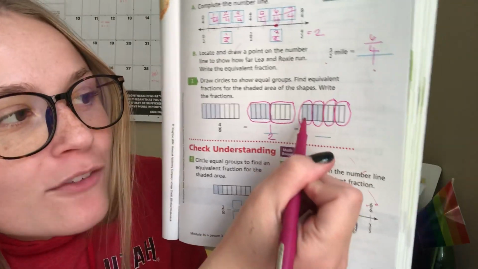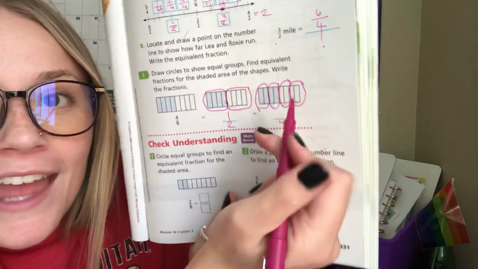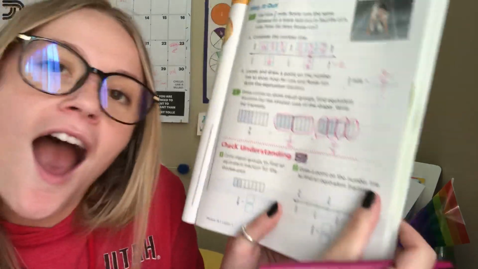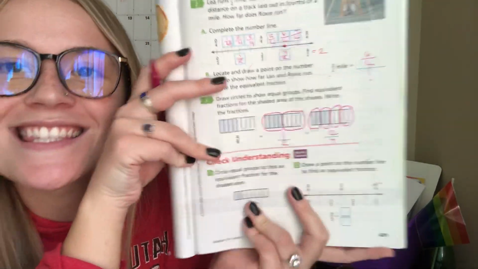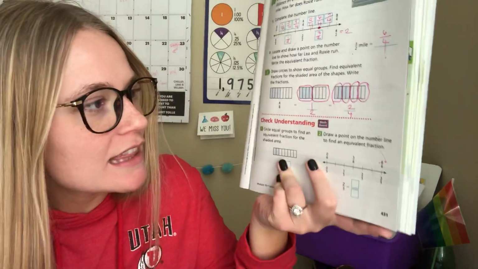Okay, so now I have 1, 2, 3, 4 groups, and 1, 2 of them are shaded. So those are all equivalent fractions. So cool, right? All right, this is where you'll do the check understanding and the on your own worksheet on your own. Pause the video, come back to the check understanding, and see if you got them all right.